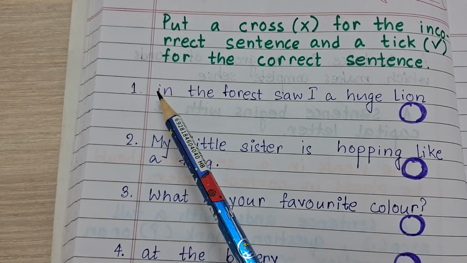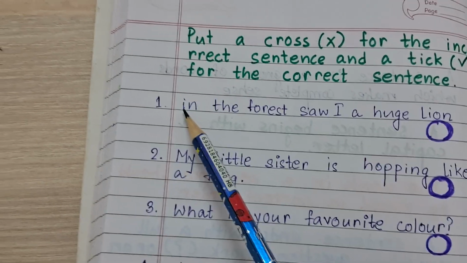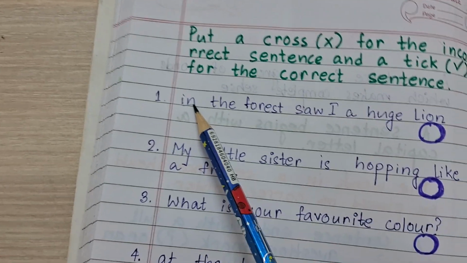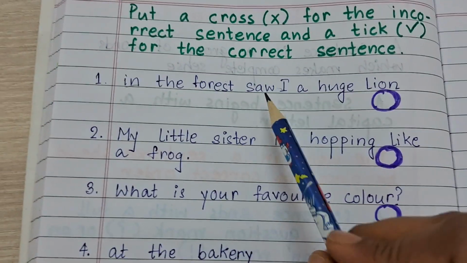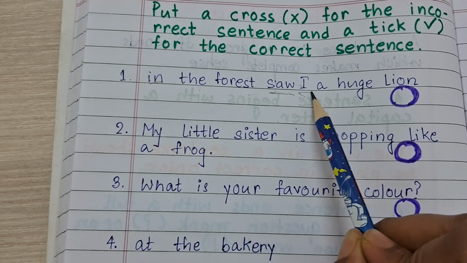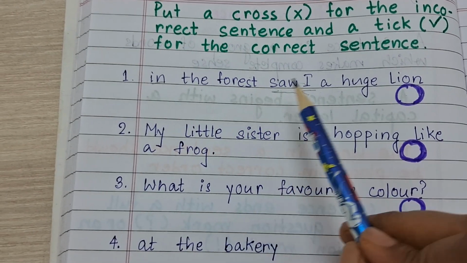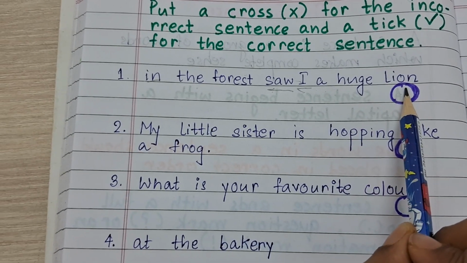It will always start with a capital letter. So the first mistake is here, right? "In the forest saw I." Is "saw I" the correct way to use? No. What we write? "In the forest I saw a huge lion."